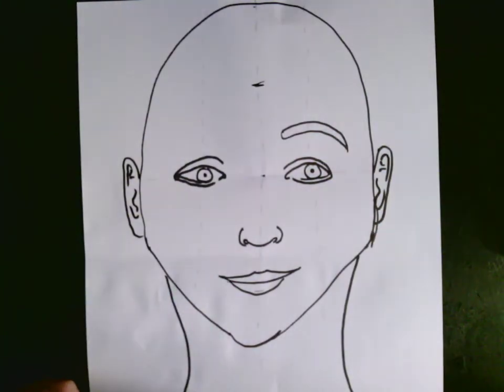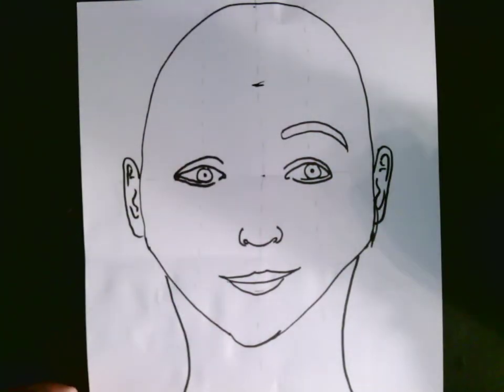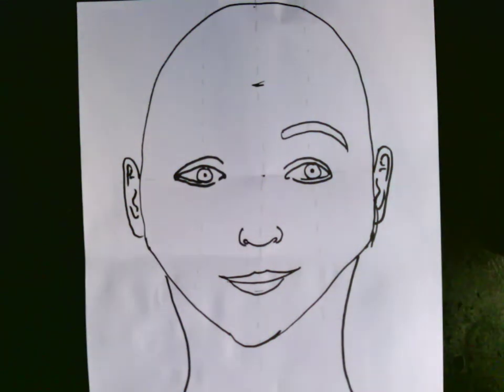So, things to think about. Alright, so this was how to draw a person and a face in proportion. Next video will be how to draw hair.